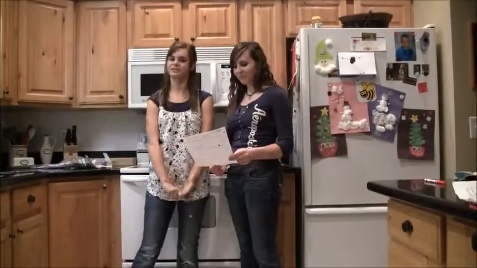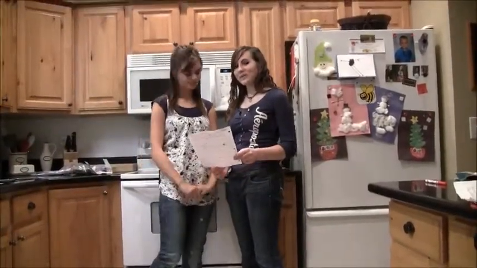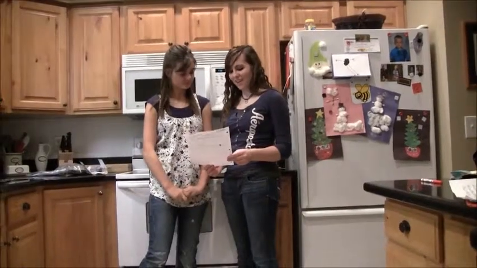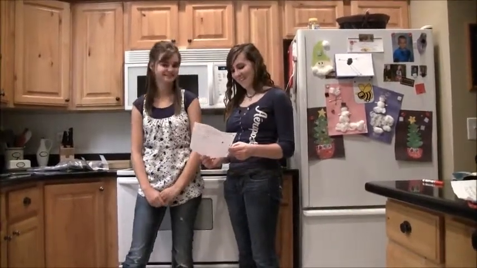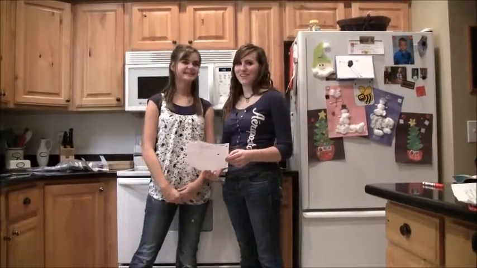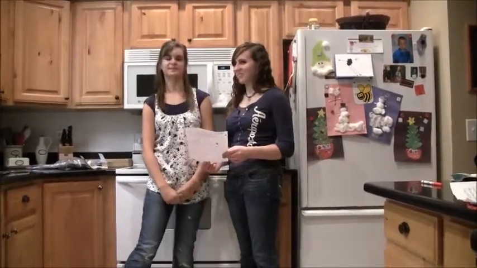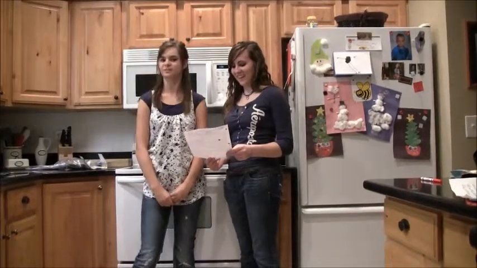Now we're going to be comparing 2 different ways to cook popcorn. We will be cooking it in the microwave and on the stove. We will need popcorn kernels, a pan, oil, and a bag of microwave popcorn. We are going to be comparing how much energy is used to cook the popcorn.